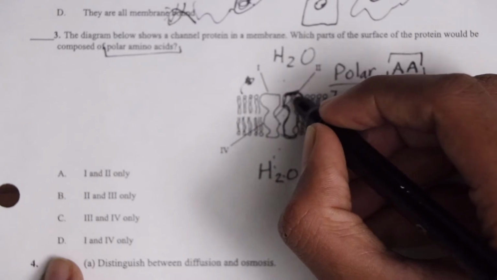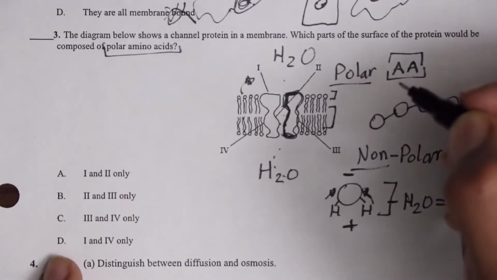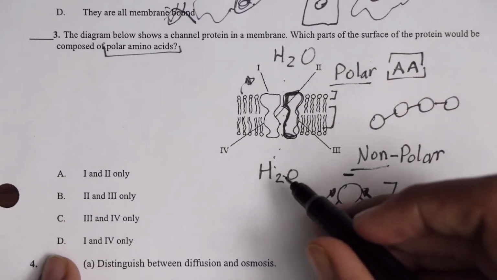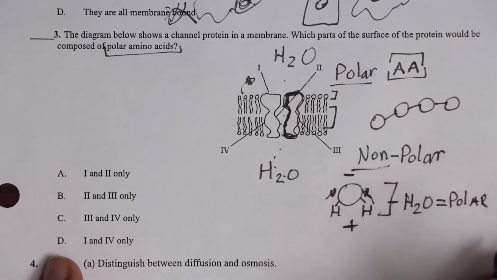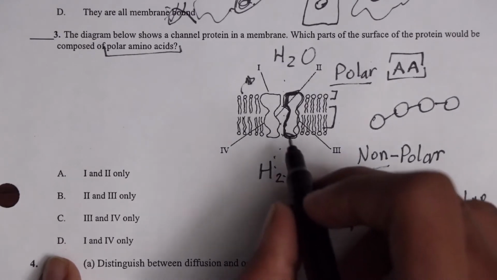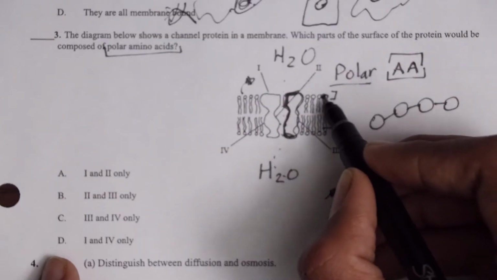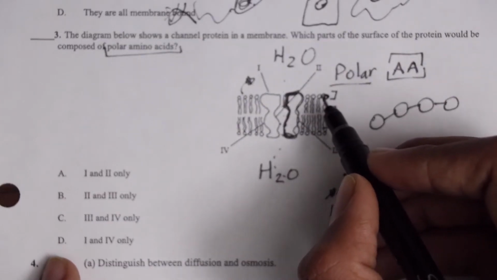That's basically the same thing here. You want whatever's touching the water to like the water, which makes sense. So this part would want to like water, this part, this part, this part, this part, this part, because it's going to be touching water. And if it likes water, that means it's polar because water itself is polar. So anything that's touching water has to be polar. Just like these heads. They're touching water because they're polar.